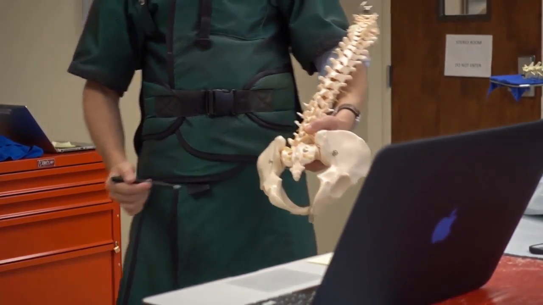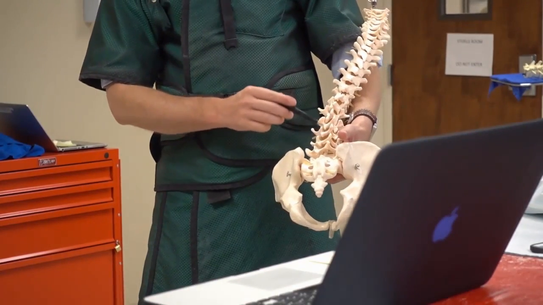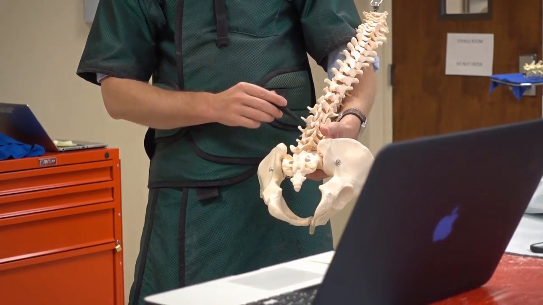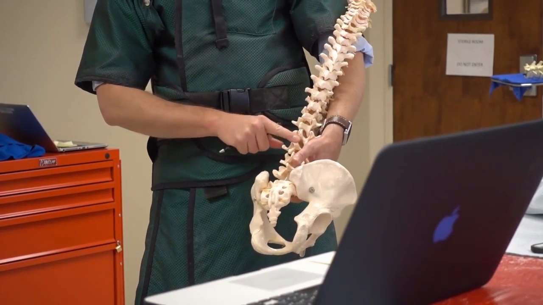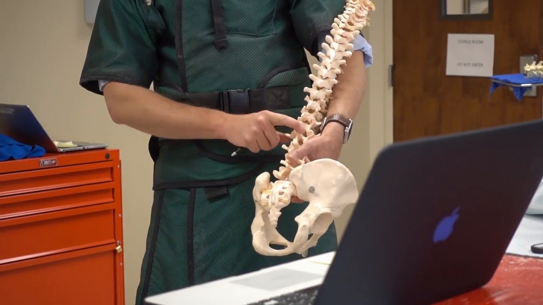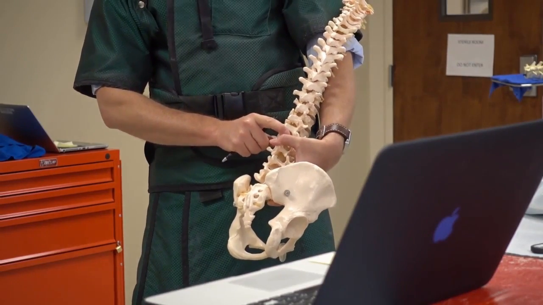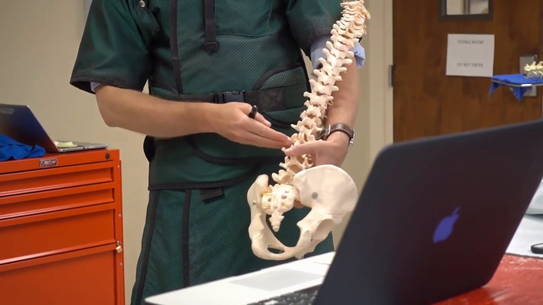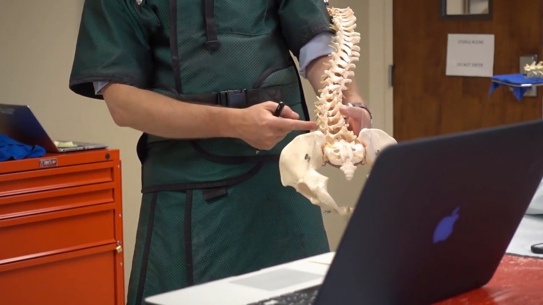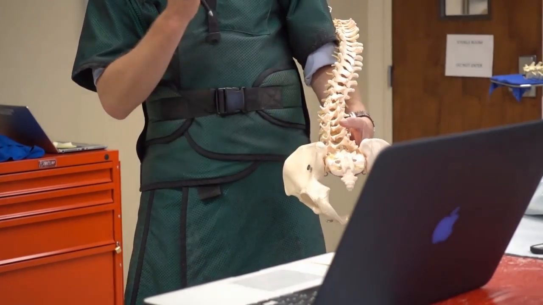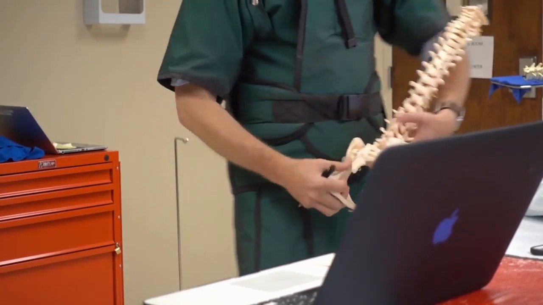So let's say you wanted to do an L2-3 interlaminar epidural, you'd have the spinous process of L3 and spinous process of L2 nice and sharp, right, because they're looking right at you. And you'd want the disc right here, so the inferior end plate of L2 and the superior end plate of L3 as crisp as possible. Let's just take a fluoro shot.